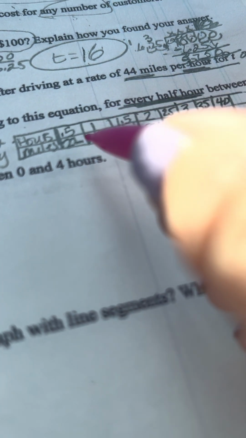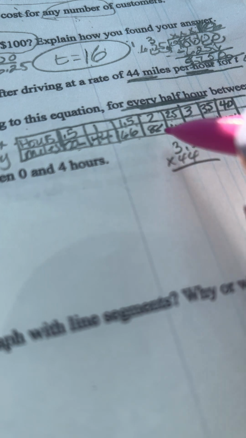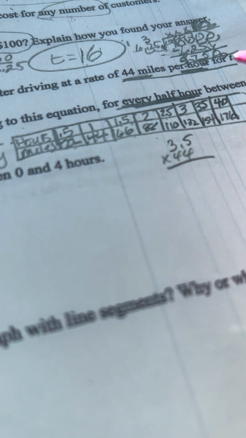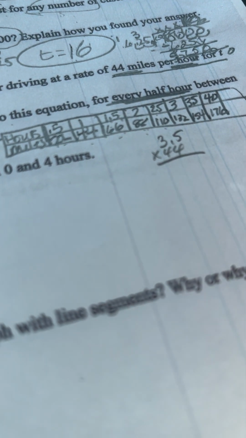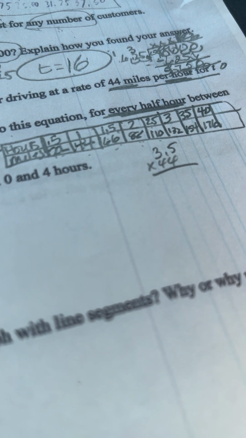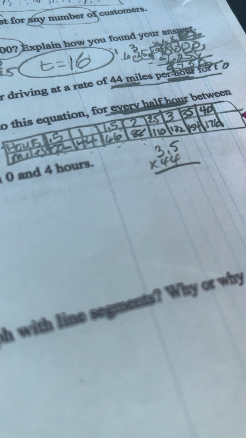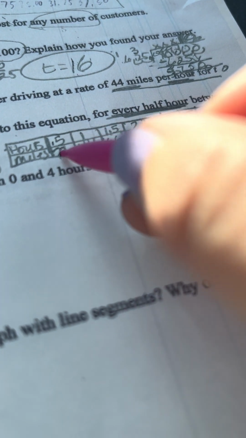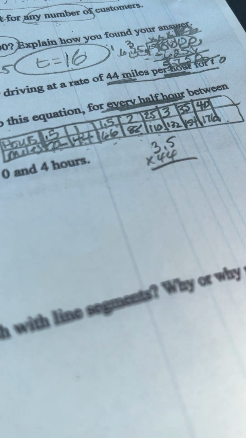No, I don't. I can add 22 every half an hour, right? So it's 22, it's 44, it's 66. 66 plus 22 is 88. 88 plus 22 is 110, right? Because I knew those first two and could get those pretty easily, then I could complete the chart, okay? Don't make it more complicated than it needs to be. I don't need to be sitting here going, oh gosh, 1.5 times 44, 2 times 44. I can look and find the pattern and complete that chart.